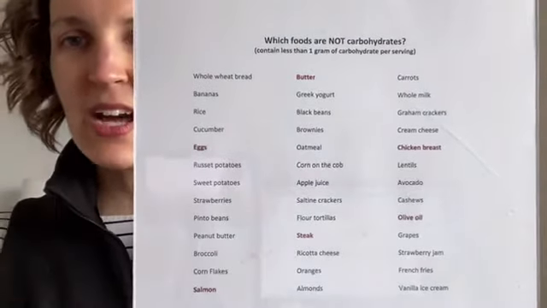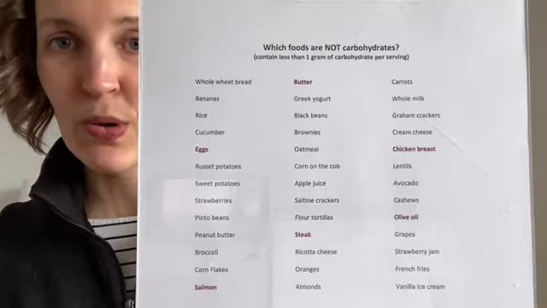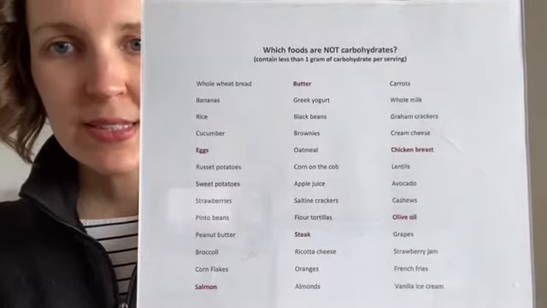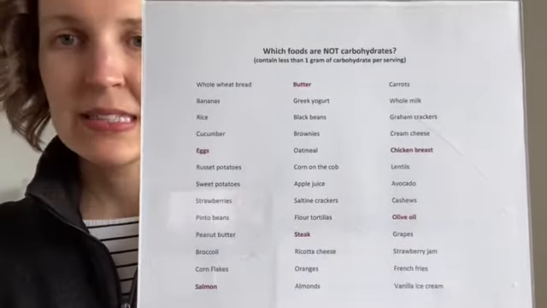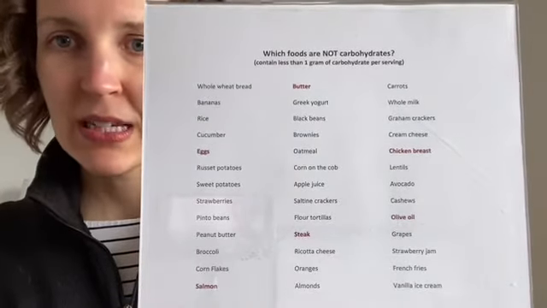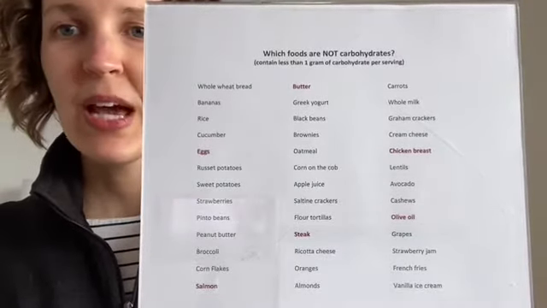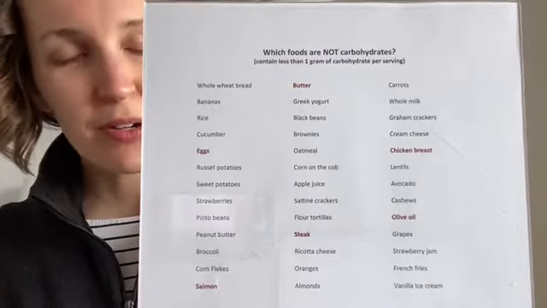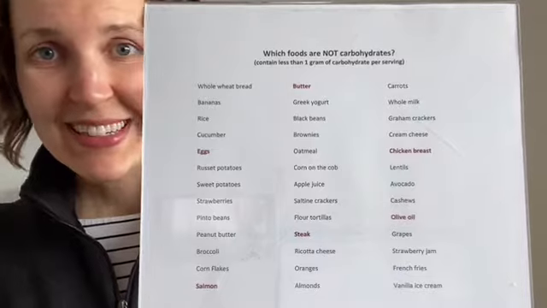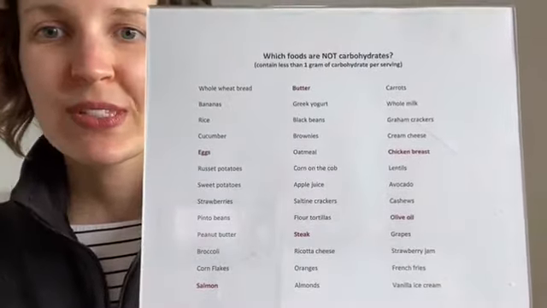So, on this list, the ones that are highlighted in red and bold are not carbohydrate foods. So, eggs are not carbohydrates. Salmon, also not. Butter does not contain carbohydrates. Steak, no carbohydrates. Chicken breast, also none. And olive oil, no carbohydrates in oils. Did you get them all right? Did you think there were more or less? Some of these foods, egg, salmon.